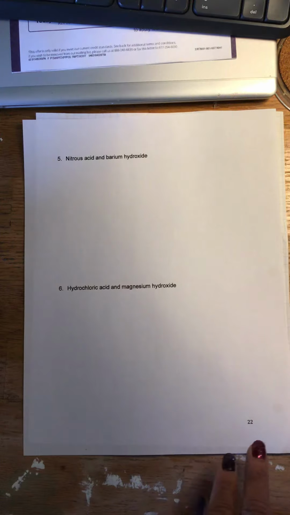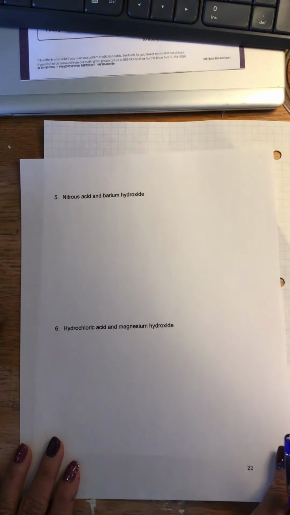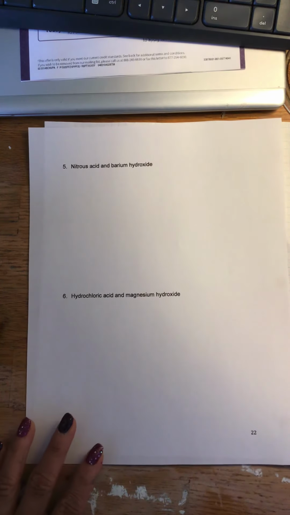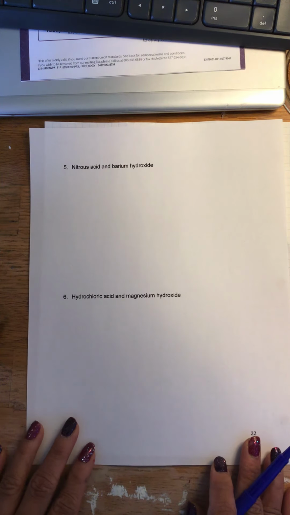So you still have number 5 and number 6 here in the practice questions. And let's just finish this off actually, before we move on to lesson 3.